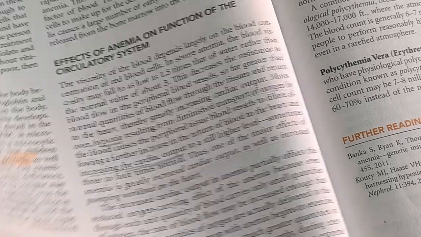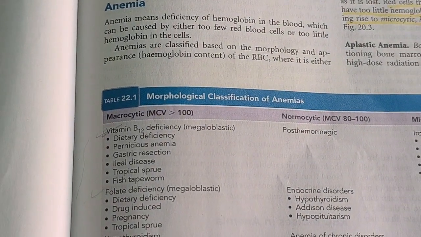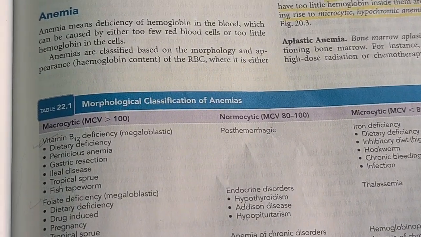So now, in the revision of one day, I am going to explain this chart also completely.